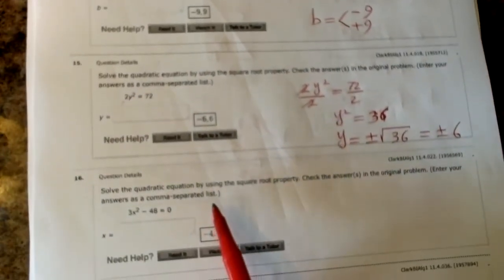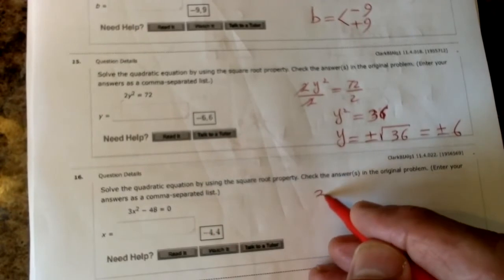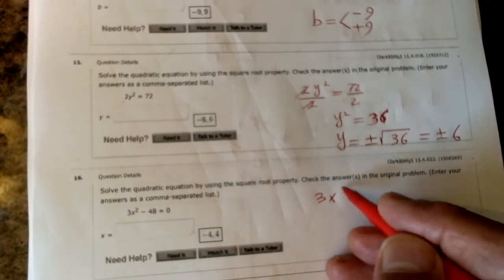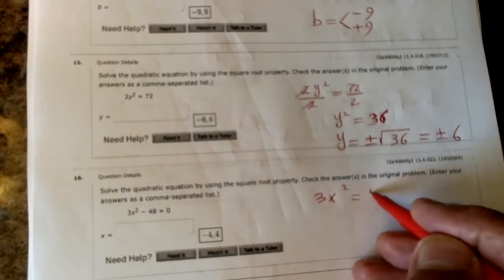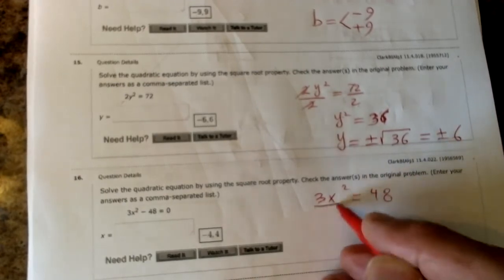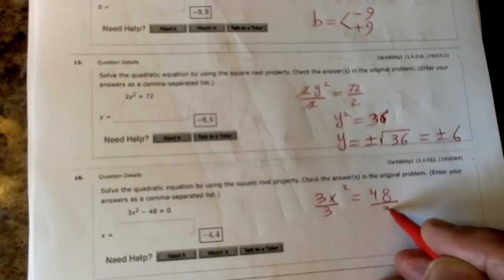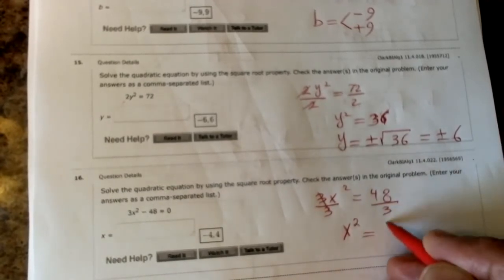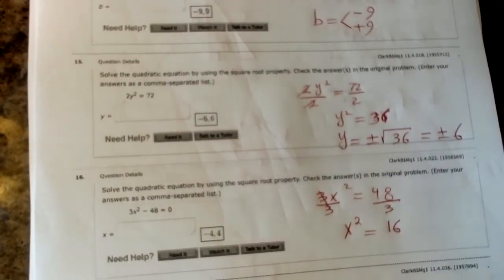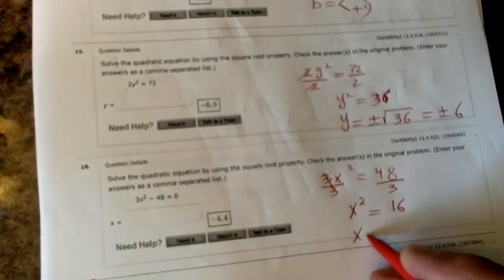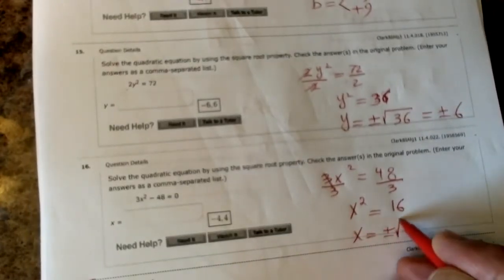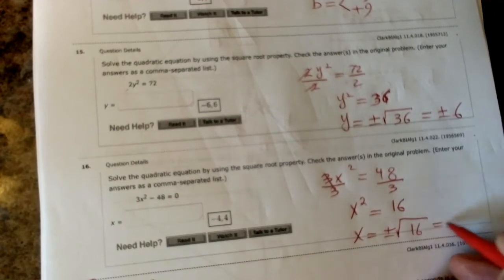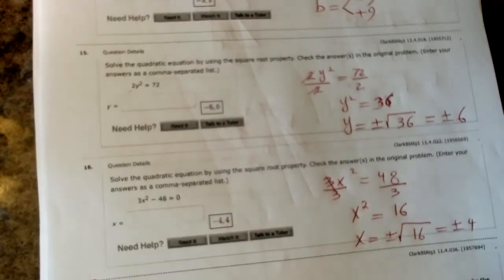Like this one, I'll move 48 to the other side first. Divide both sides by 3. See, the variable now is alone. And x is plus or minus radical 16, which we said is plus or minus 4. Okay?